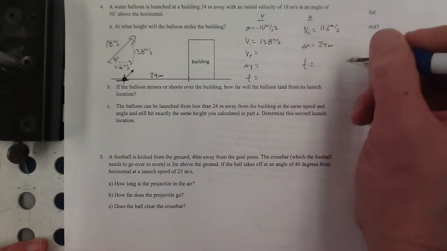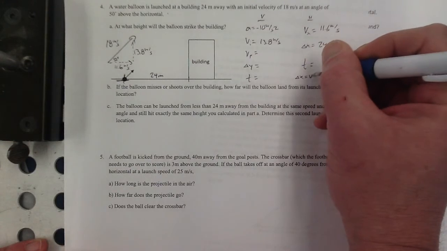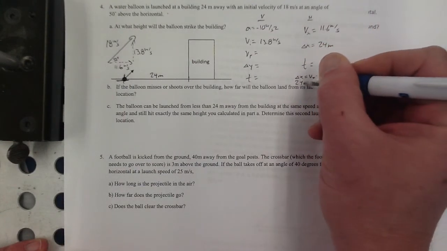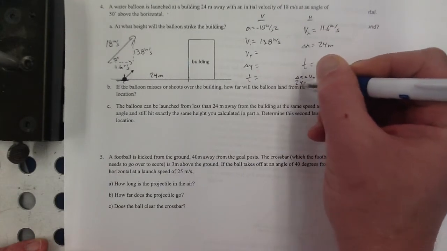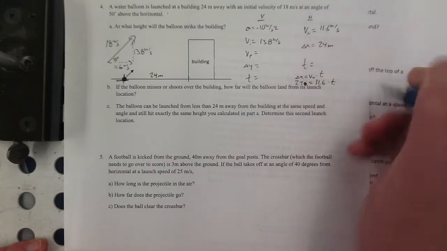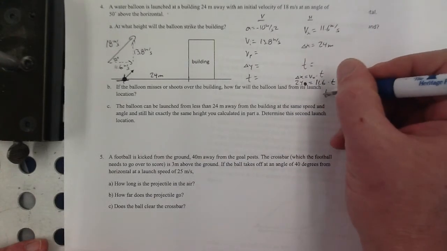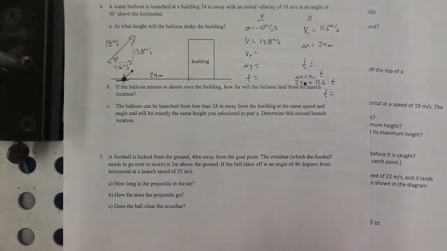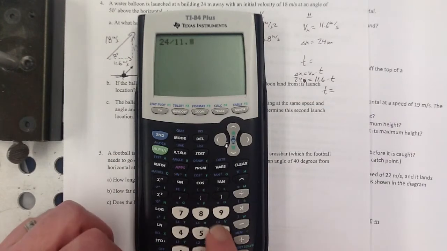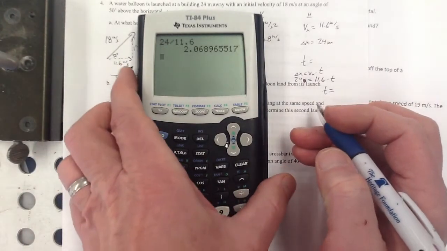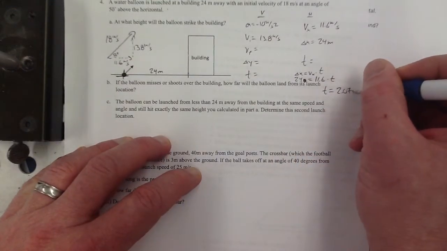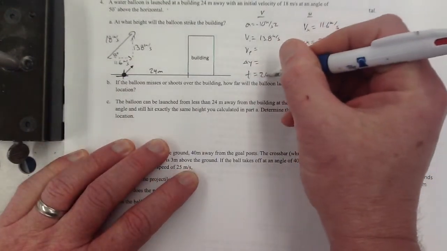So I know that over here, delta x equals Vx times t. The delta x is 24 meters. I don't know why I wrote the meters there. I don't usually write the units when I'm doing my algebra. 24 equals 11.6 times time. So that time is going to be 24 divided by 11.6. I'm going to call that 2.07 seconds.